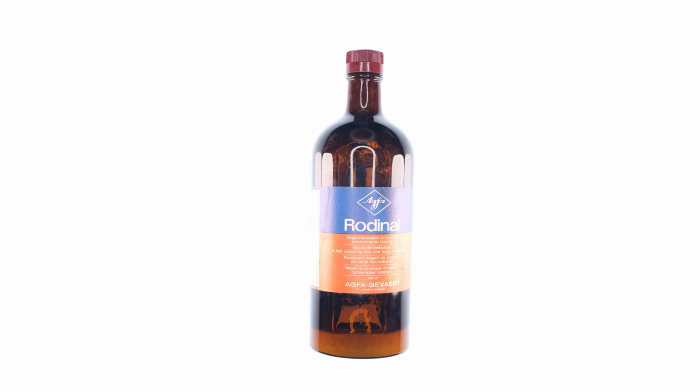This is Rodinal, and one of the things I like to use it for is stand development. If you're unfamiliar, stand developing is when you take a developer, like Rodinal, dilute it by a lot, like 1 to 100 or 1 to 200, agitate it for the first 30 seconds, and then let it sit for an hour or so.